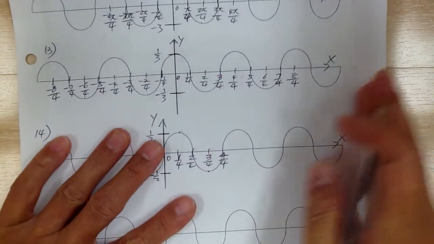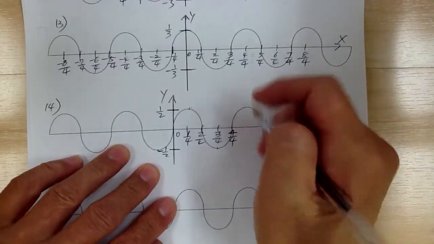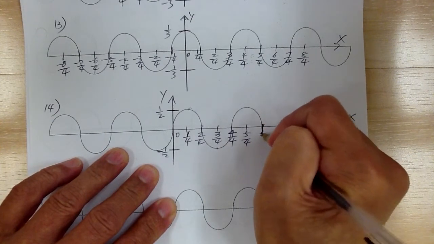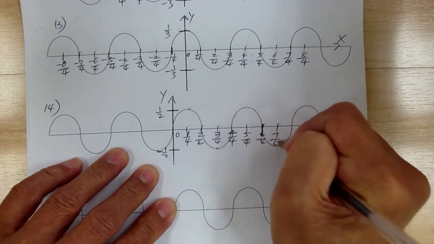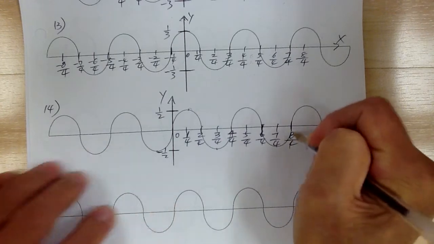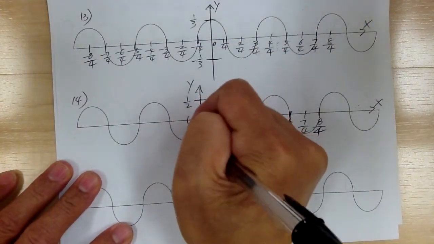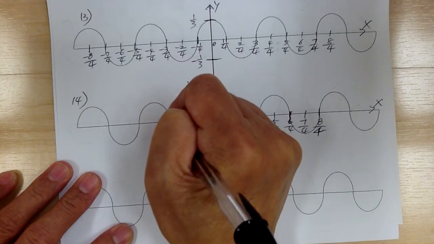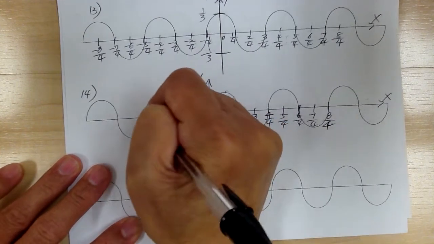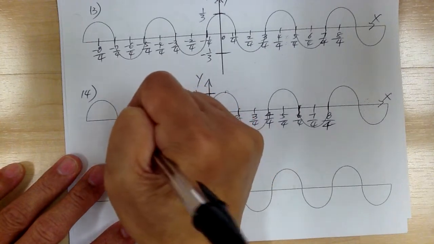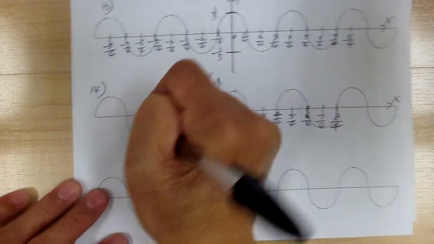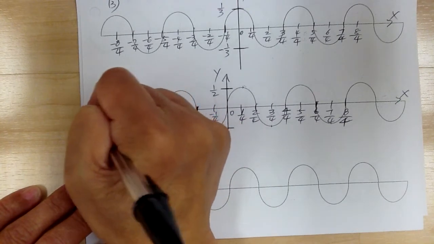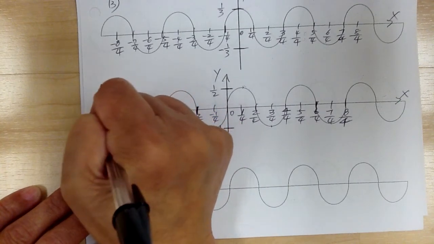Okay, so 5 over 4, 6 over 4, 7 over 4, 8 over 4. You have to go backward, same thing: negative 1 over 4, negative 2 over 4, negative 3 over 4, negative 4 over 4, negative 5 over 4, negative 6 over 4, negative 7 over 4, negative 8 over 4.